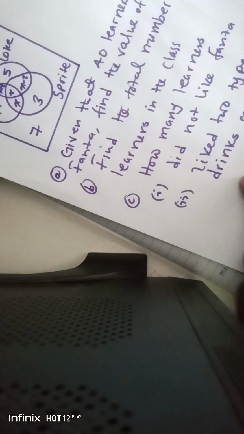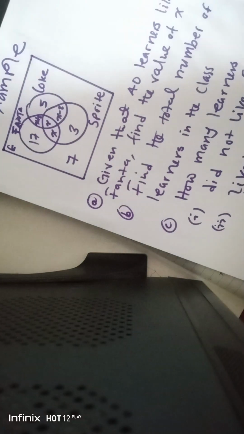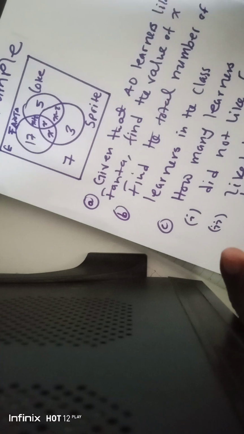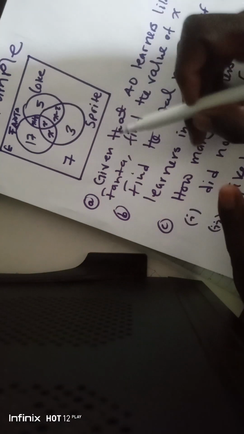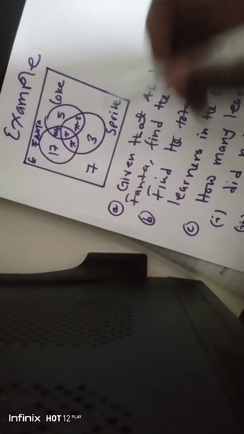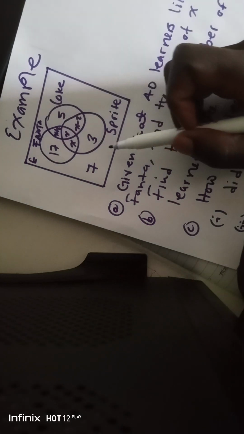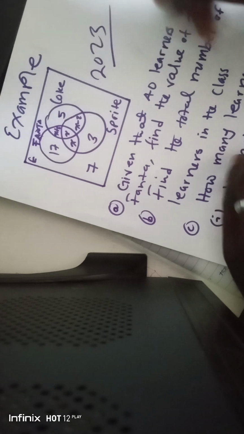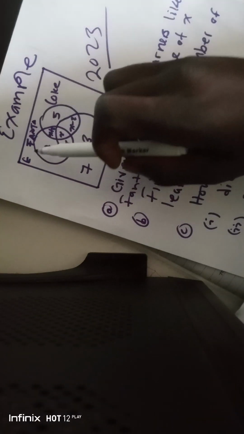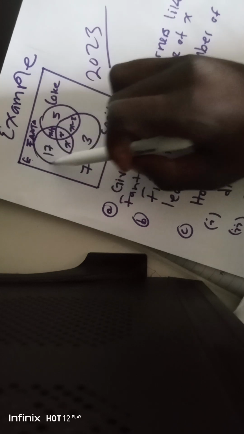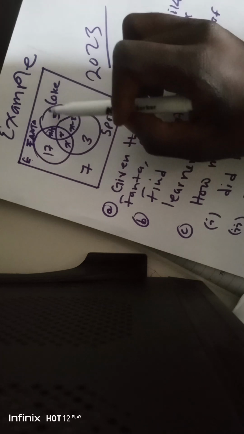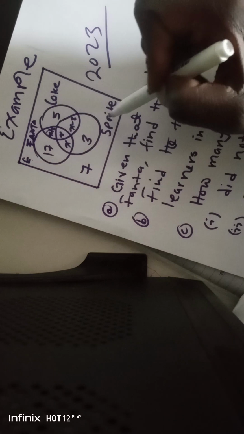So let's look at an example. Okay, so this is our example. You are given this set here. It's talking about the number of learners who take different types of drinks. You can check this question, it should be 2023, if I'm not mistaken. So we've got a set, the universal set E. Here it's showing the number of students that take Fanta, this one, those that take Coke, this one, and those that take Sprite, this one.